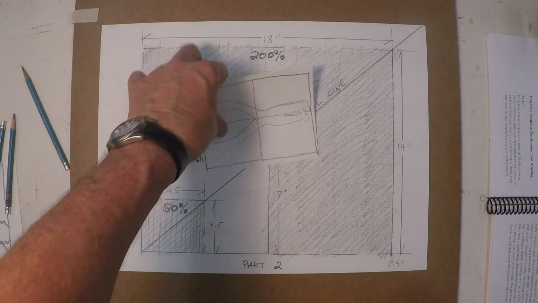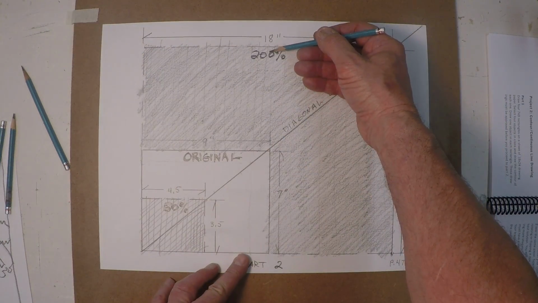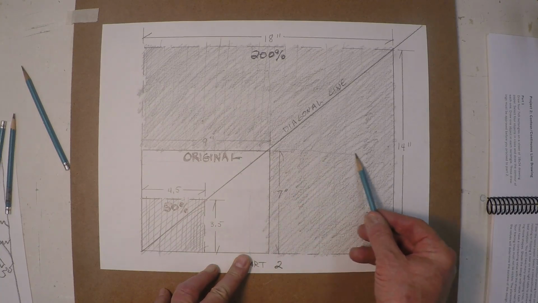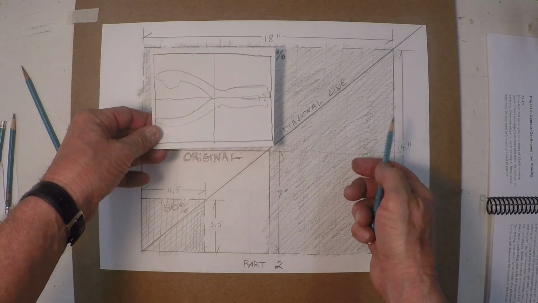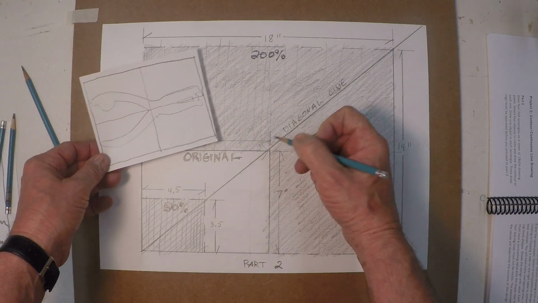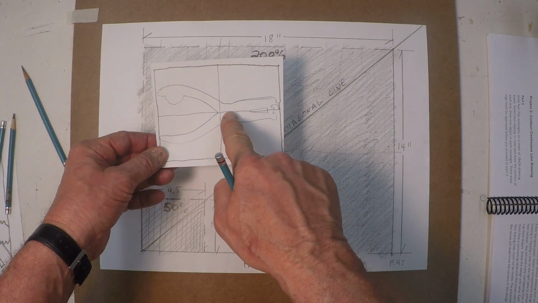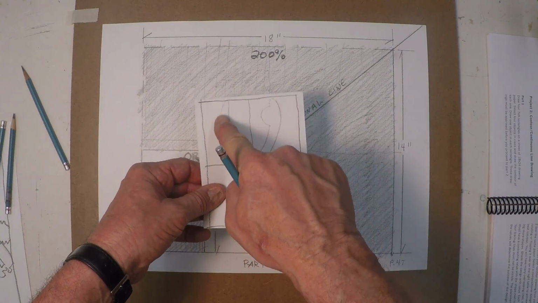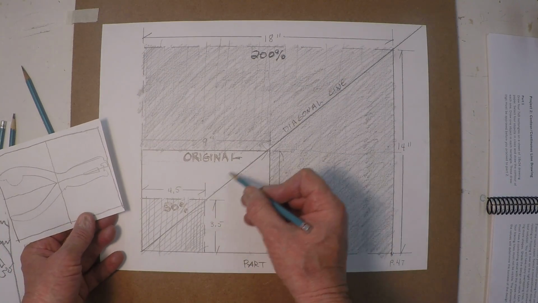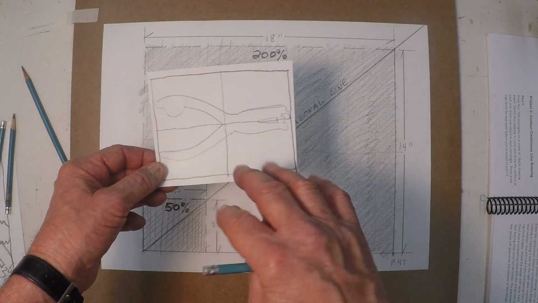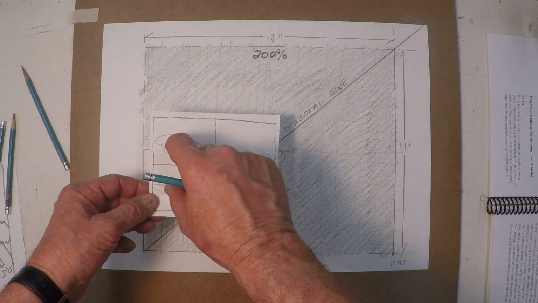Now, if you took the larger one and divided it in half, that's going to go down this line, and half of this is going to be here. So now I know that this point is right here at this intersection, and I know that this clamp part here, these are even on each side.